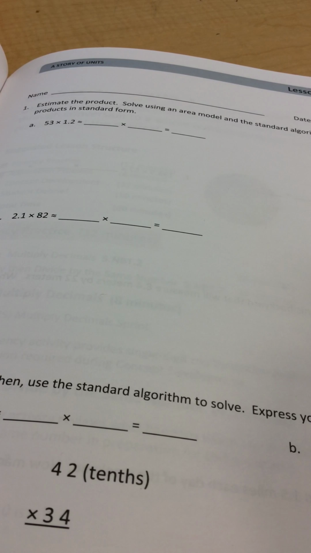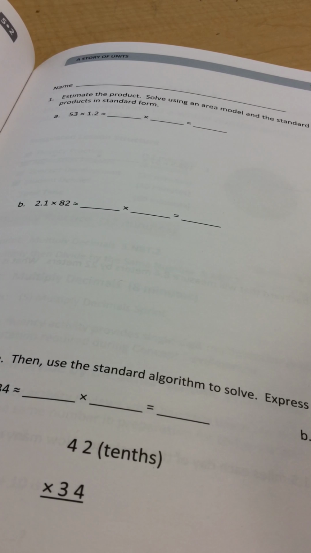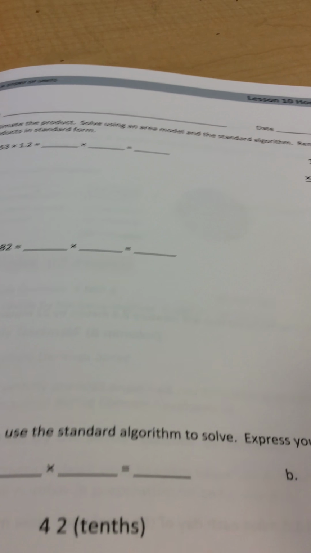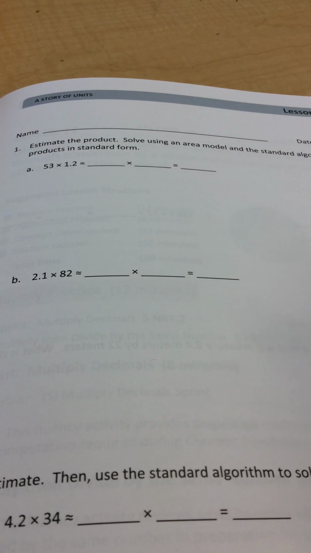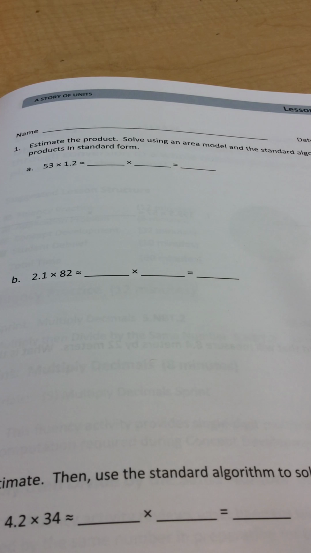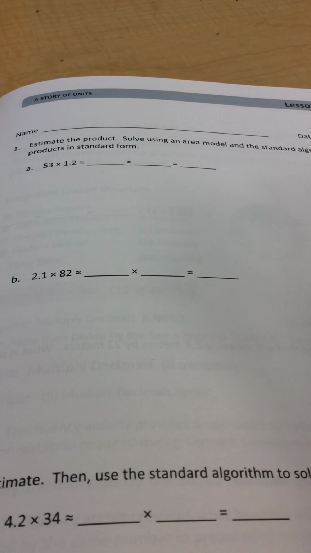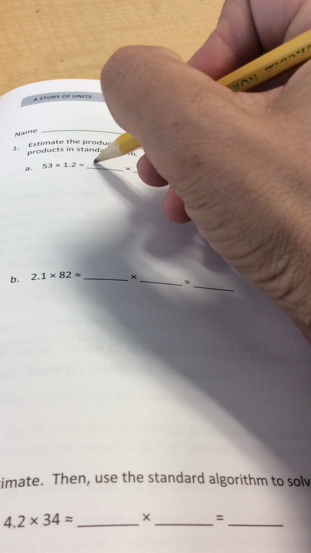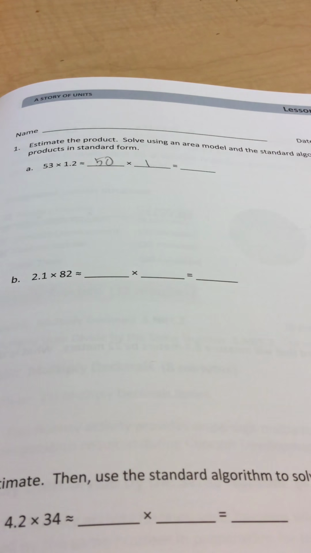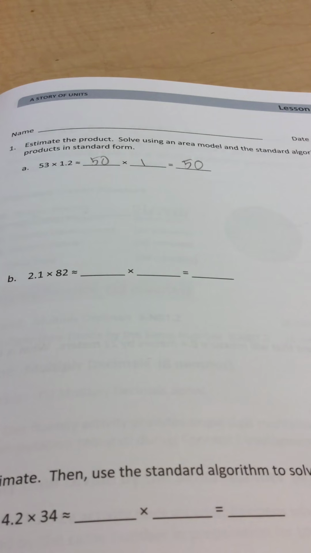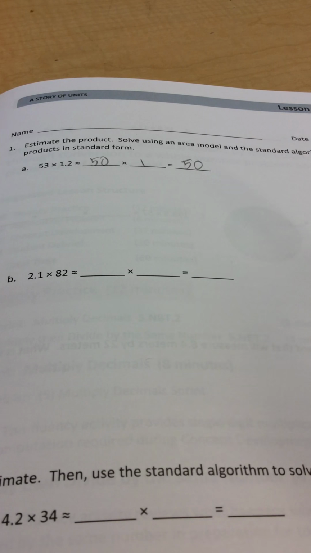So what we're doing today is learning how to take double-digit numbers and multiply them by decimals in the tenths. So here we have 53 times 1 and 2/10. We're using estimation to get some reasonability out of our answer that we'll produce later on. We can say 53 rounds to 50, and 1 and 2/10 rounds to 1, and then 50 times 1 is 50.